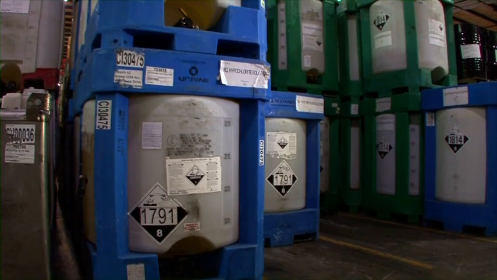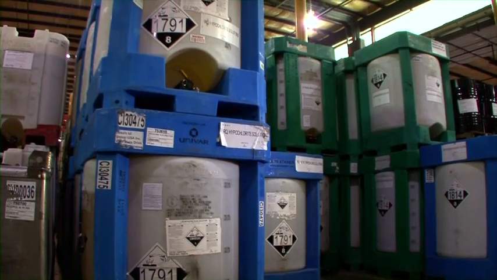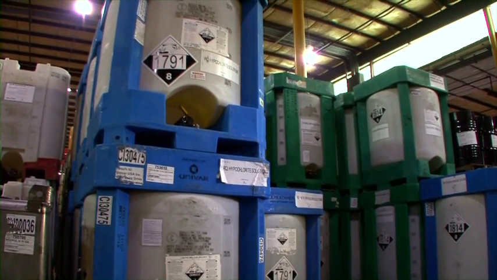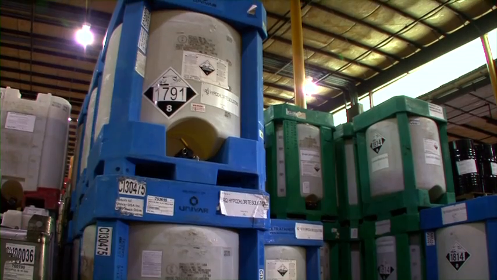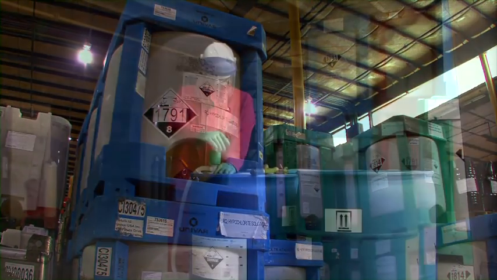Drums and IBCs should be stored in an area with spill containment. Storage must be in compliance with all local fire and building codes. The drums and IBCs should be protected from the elements, especially direct sunlight.